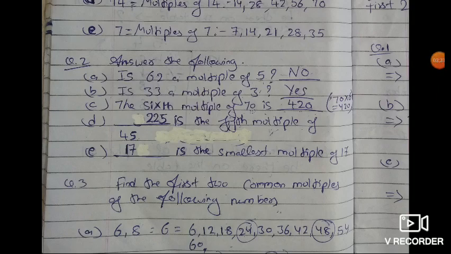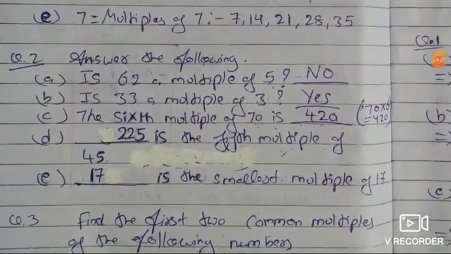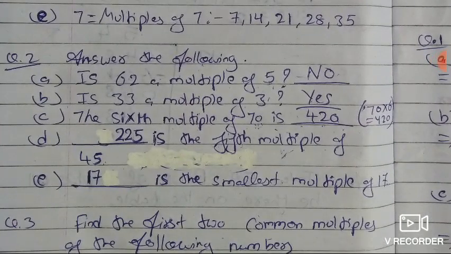Next, question number 2. Answer the following. A: Is 62 a multiple of 5? No, 62 is not a multiple of 5. So here we write no in the blank. B: Is 33 a multiple of 3? Yes, 33 is a multiple of 3. Yes, 11 threes are 33.